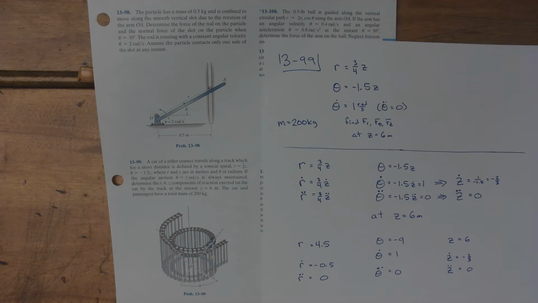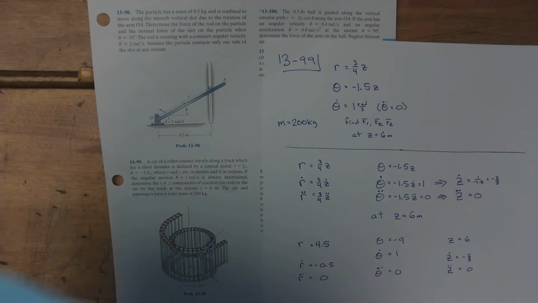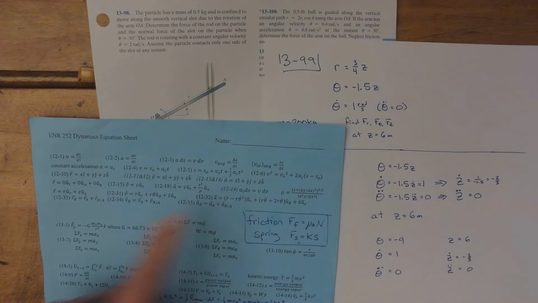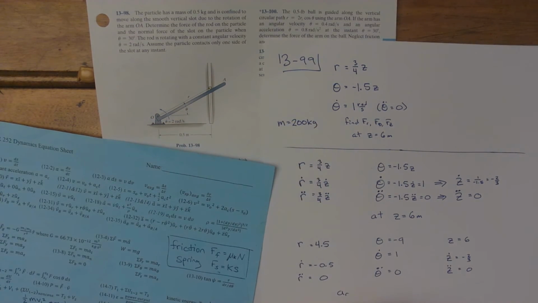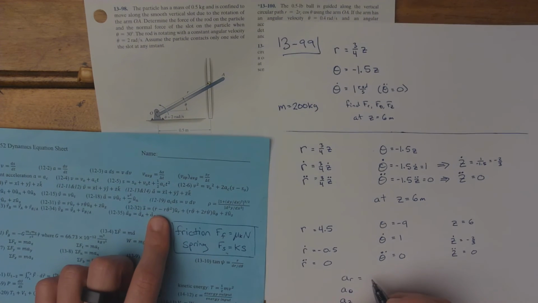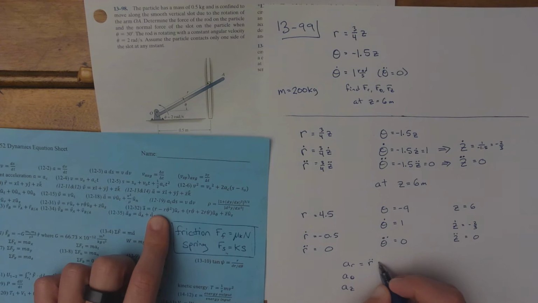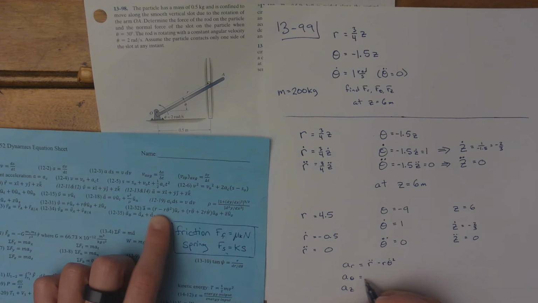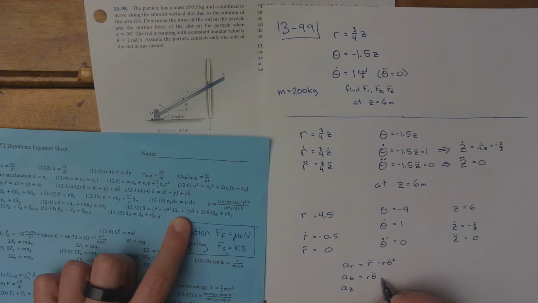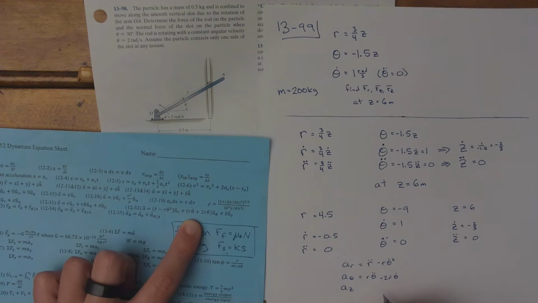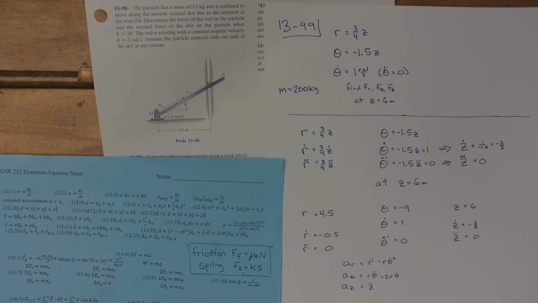So then the next step, which again I would like you to try on your own, is to find the radial, transverse, and z components of the acceleration, for which you can refer to equation 12.32. So now find the radial, the transverse, and the z components of the acceleration, and we have r double dot minus r theta dot squared for the radial component, r times theta double dot plus 2 r dot theta dot for the transverse component, and z double dot for the z component. So go ahead and figure out what we have for those 3 quantities.